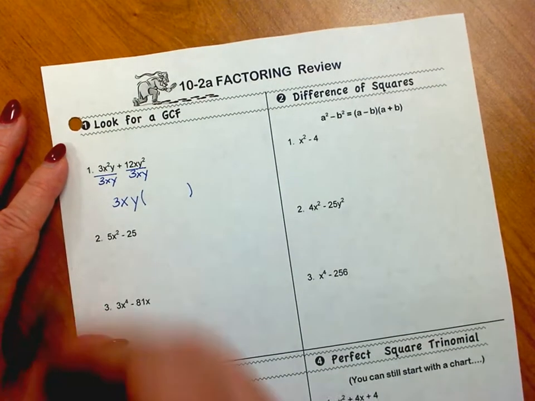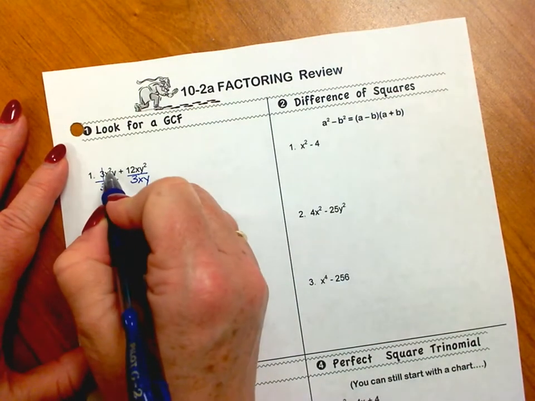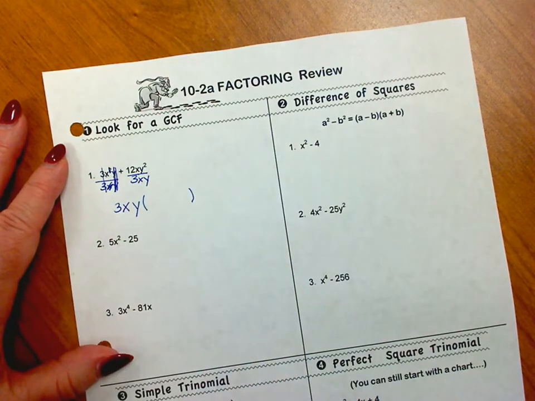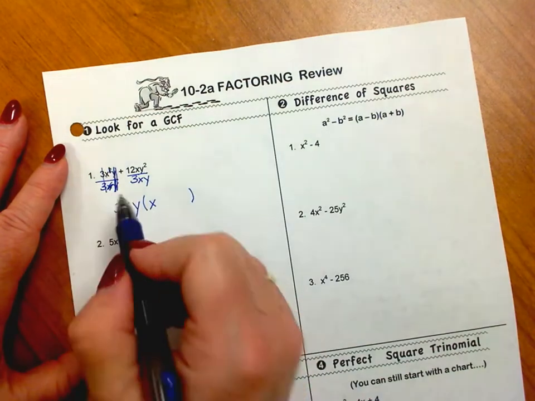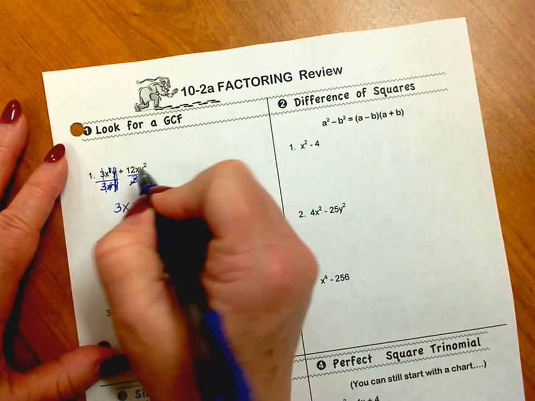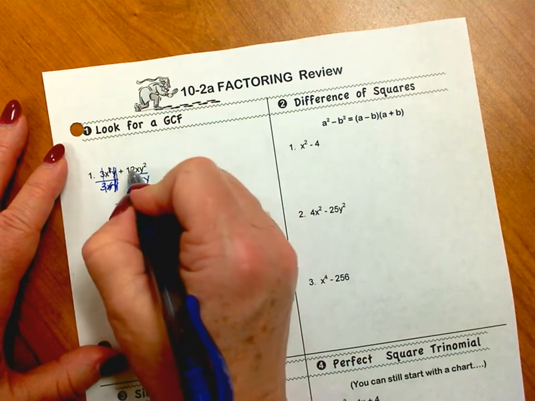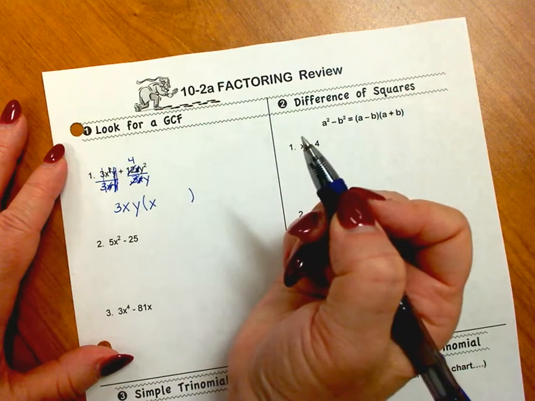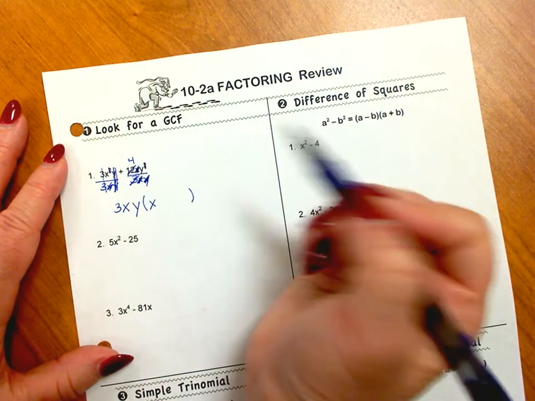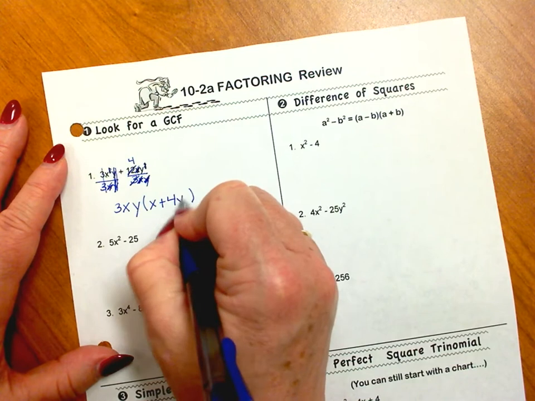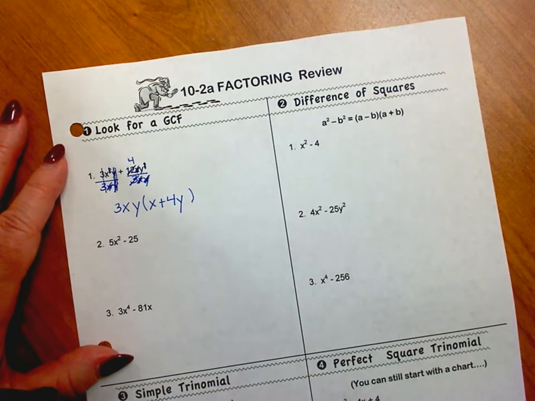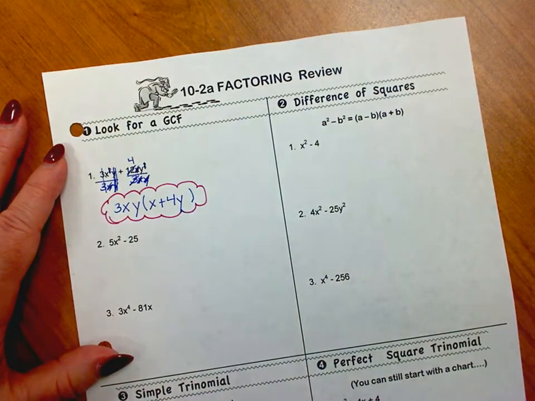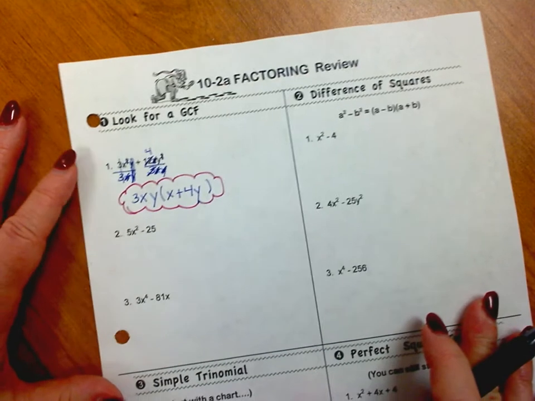So I'm going to cancel out my 3's. I'm going to cancel out one of my x's and both y's. So in the first term, I have an x. In the second term, my 3 can be divided in the denominator, leaving me with 1, and in the numerator, leaving me with 4. I'm going to cancel out both x's and one of my y's. And so I'm going to be left with plus 4y. And that is going to be the solution to this polynomial. Okay, the next one.